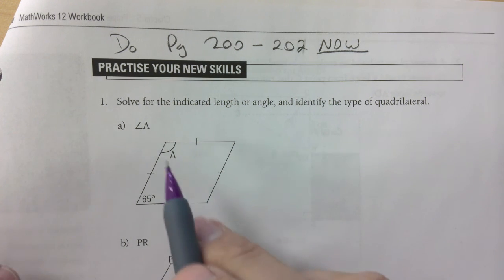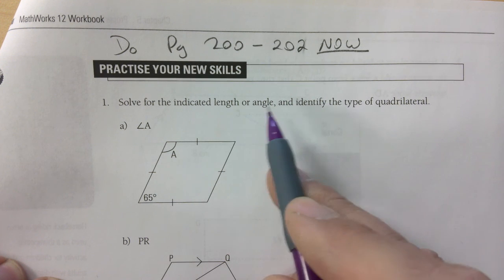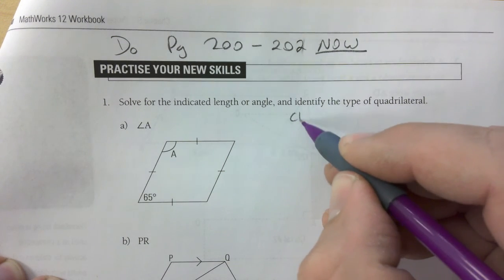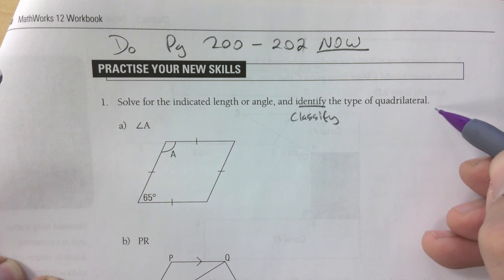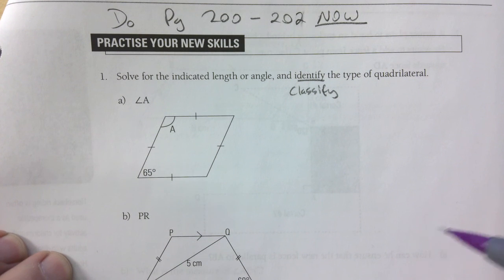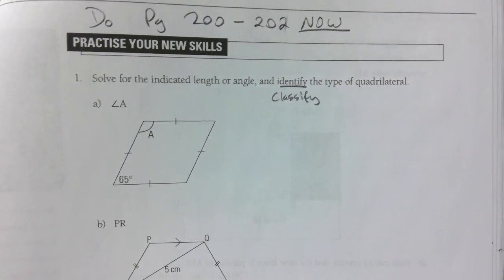Notice that they're asking you just to solve for the indicated side length or angle, and to identify, or classify, same thing, the type of quadrilateral you're looking at. Okay, so there are a number of things that you can do to come up with that. And oftentimes there's very little math involved. There's just looking at the shape and predicting what it's going to be. Okay, so that's your task right now.